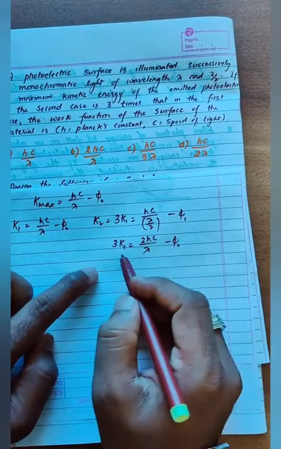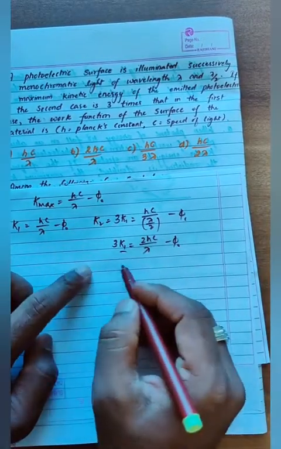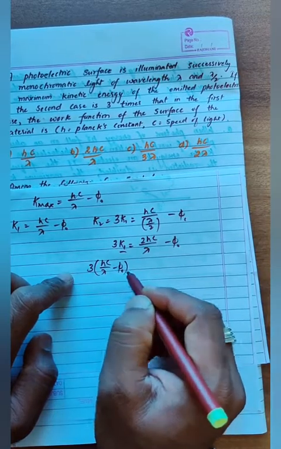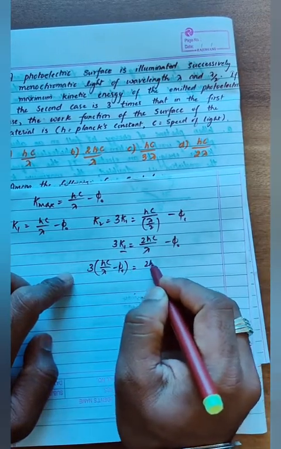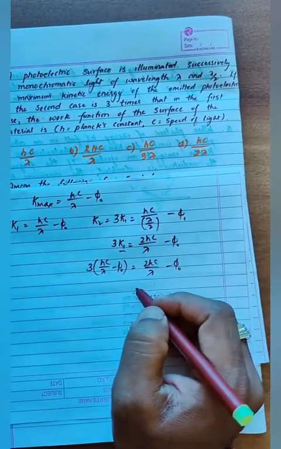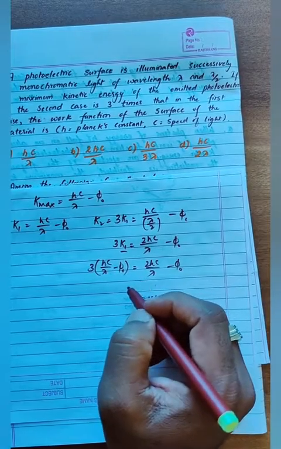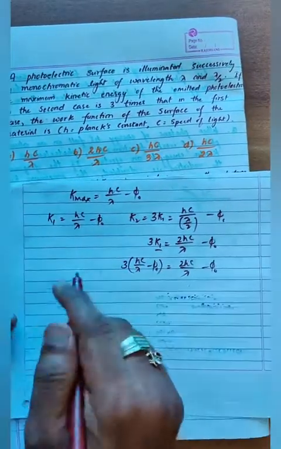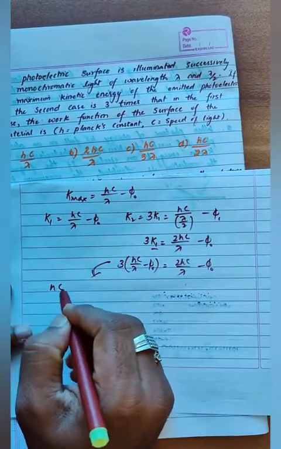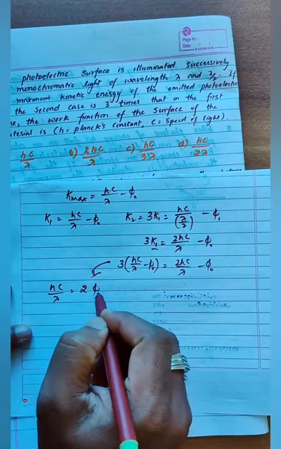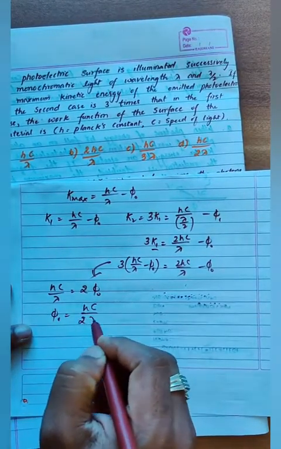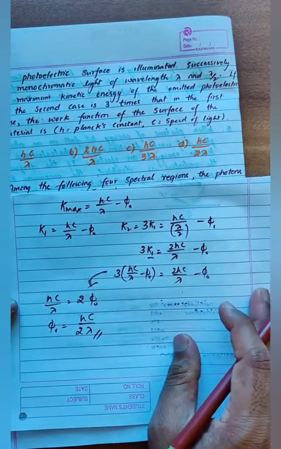Now you substitute for k1. It means 3 times (hc by lambda minus phi naught) is equal to 2 hc by lambda minus phi naught. If you calculate this, approximately we're going to get hc by lambda is equal to 2 phi naught. So it means phi naught is equal to hc by 2 lambda. So which is the right answer?